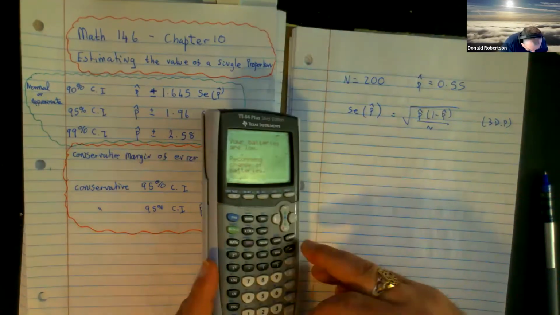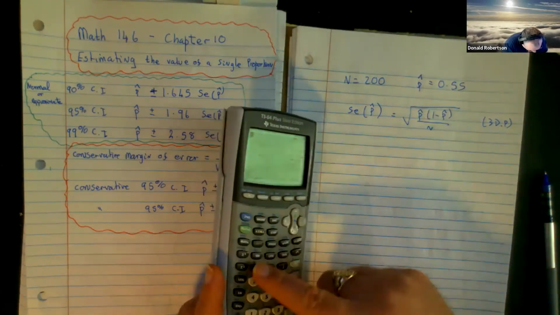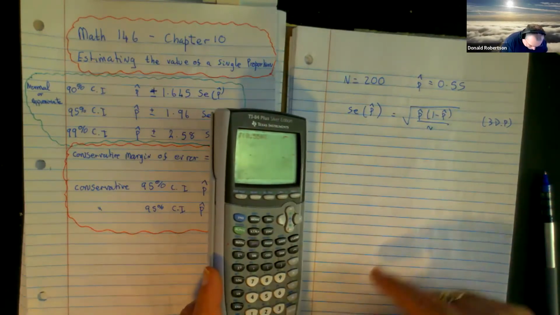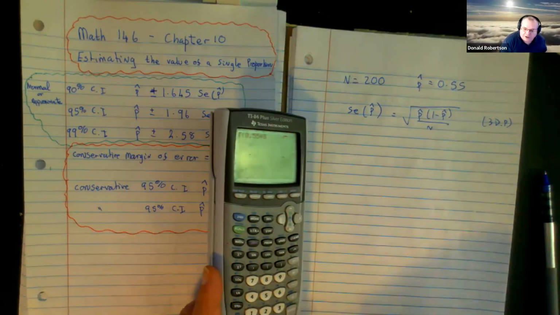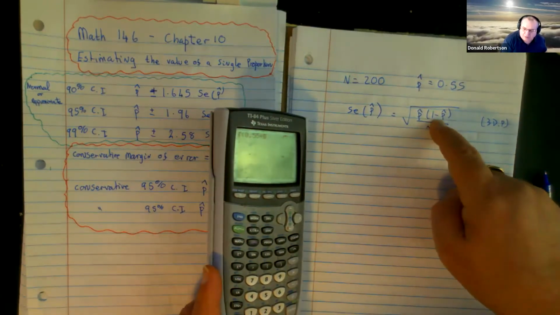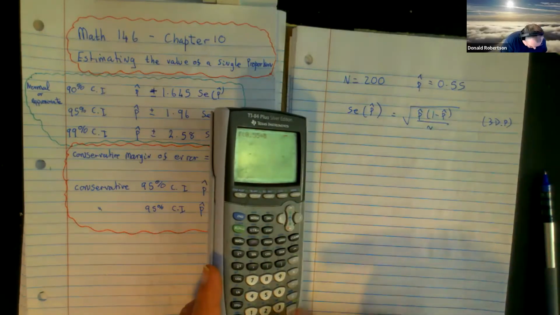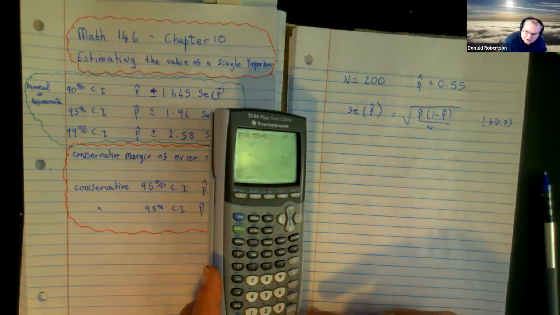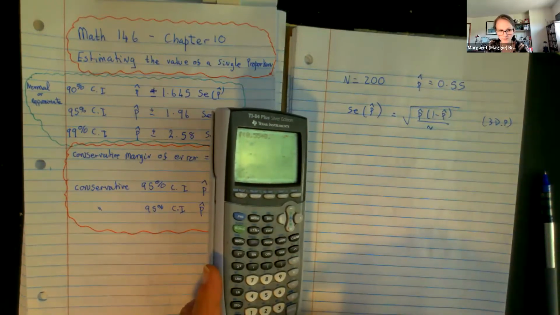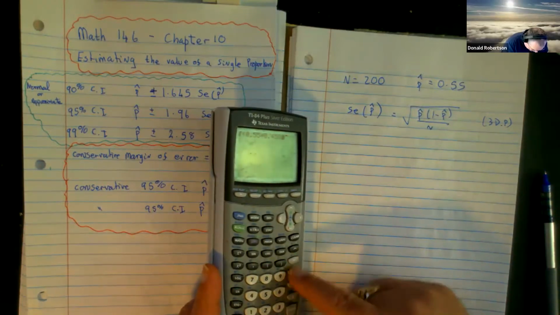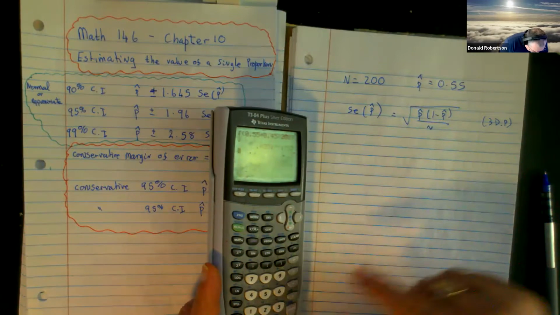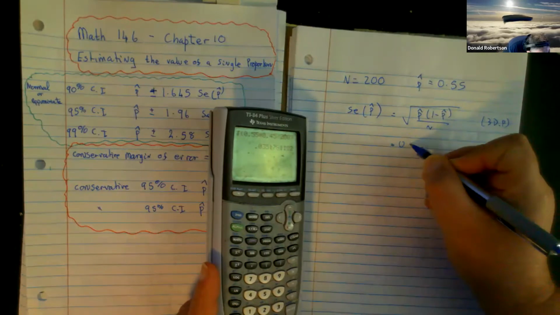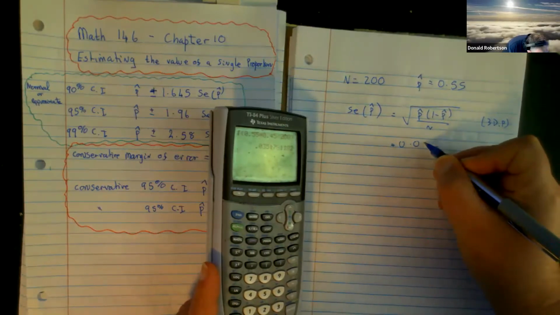Once you know the right formula to use, you do it all in one go. Square root of 0.55. What is the decimal for 1 takeaway 0.55? 0.45. Yes, 0.45. And then divide everything in this case by 200. And the answer should be 0.035.